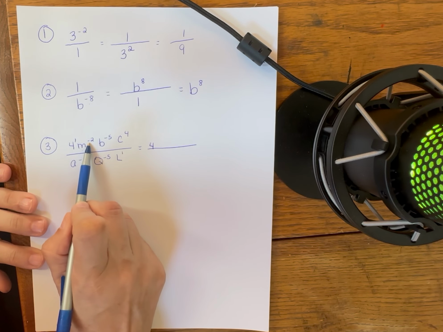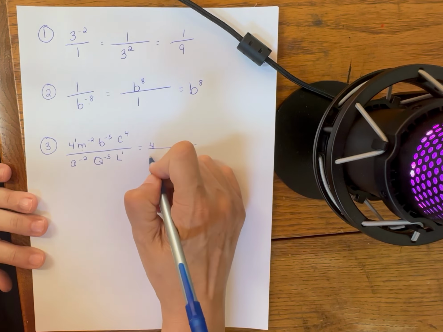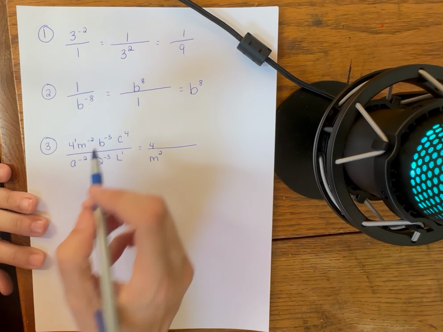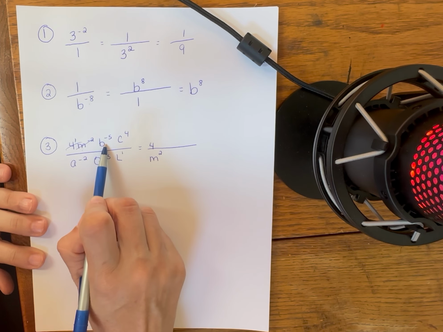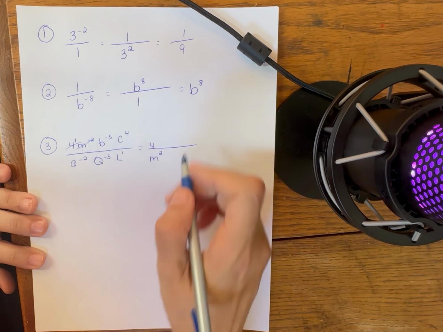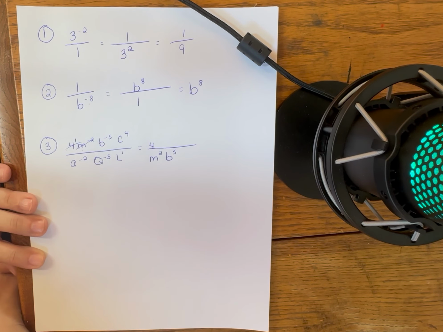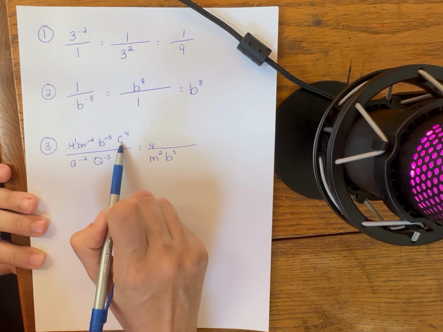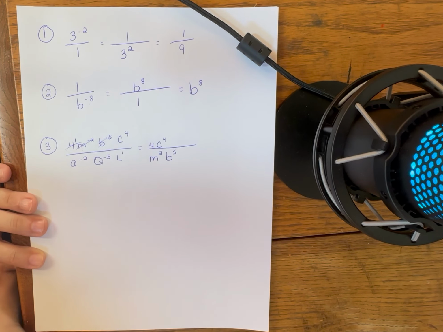M to the negative 2. That base is on the top and its exponent's negative, so move the base to the bottom, make the exponent positive. So we got these done. Now, b to the negative 5. The exponent's negative, move the base to the bottom, and then the exponent's positive. It's done with this one. C to the 4th. The exponent's already positive, so I'm going to leave it alone.